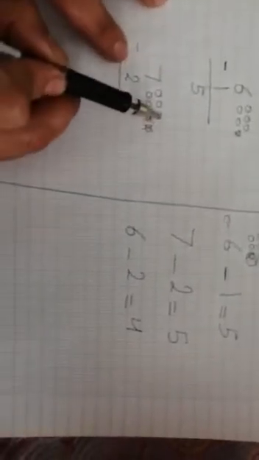7 minus 2. We put them above each other and the equal sign will stretch itself. I put 7 counters next to the 7. How many I need to cross out from them? I need to move away 2 from them. How many are still there? Let's count. 1, 2, 3, 4, 5. So I have 5 still there. Clear?